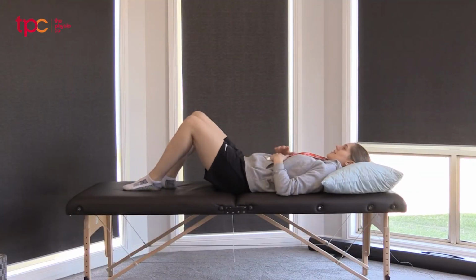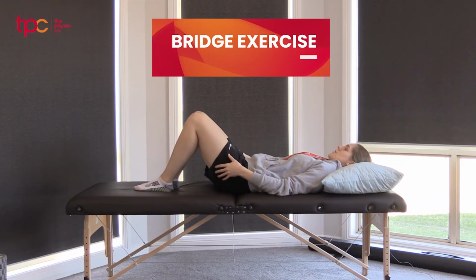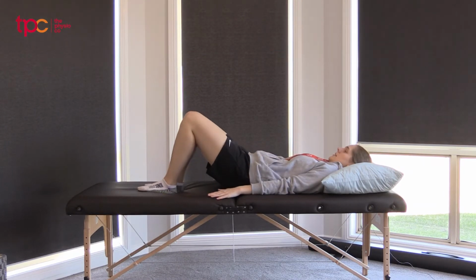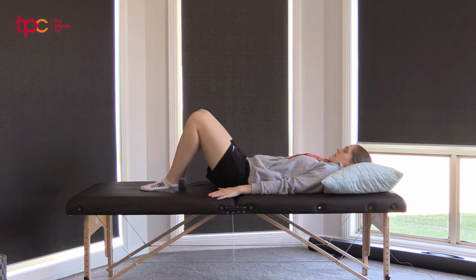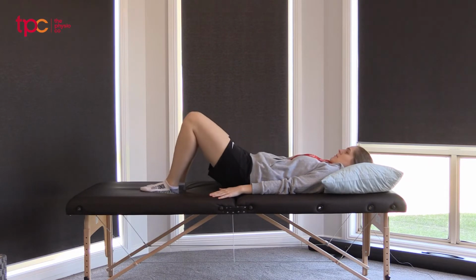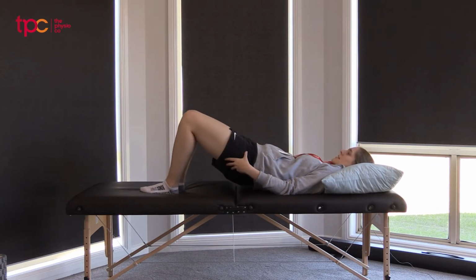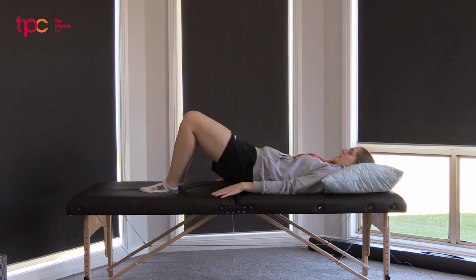The first exercise is called a bridge. Essentially you bring your heels back and we're just going to lift your bottom off the bed, just like this. So lifting your bottom up and back down. And this is working the muscles in your bottom and in your hips, and they're really key for standing up.